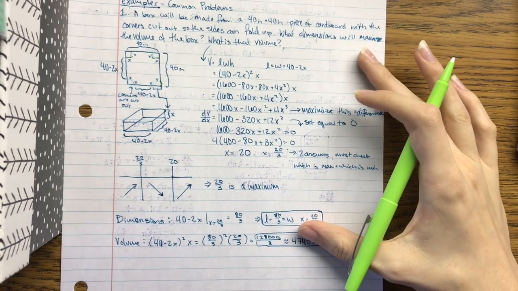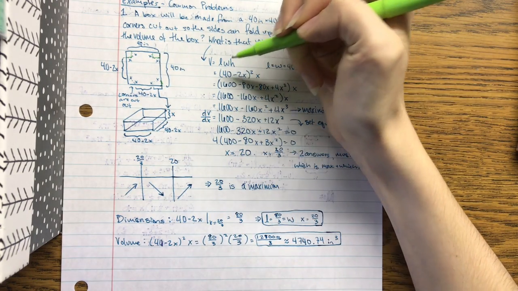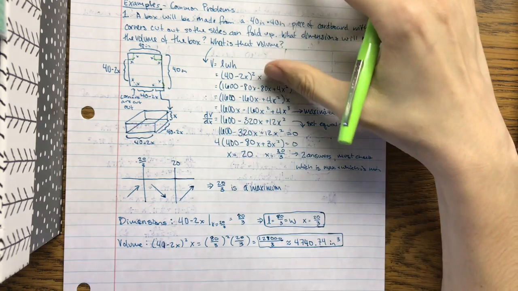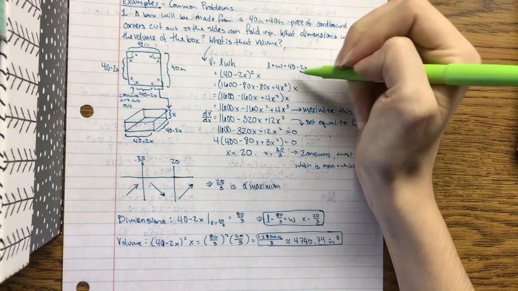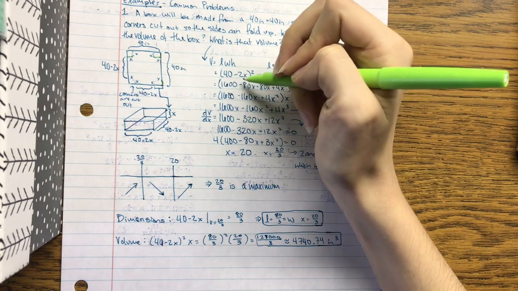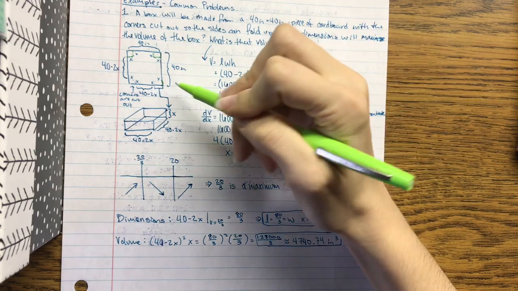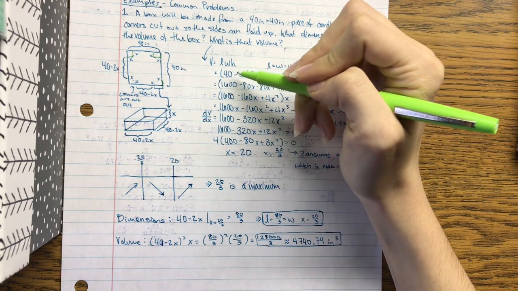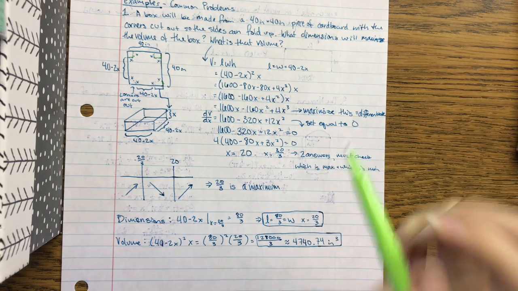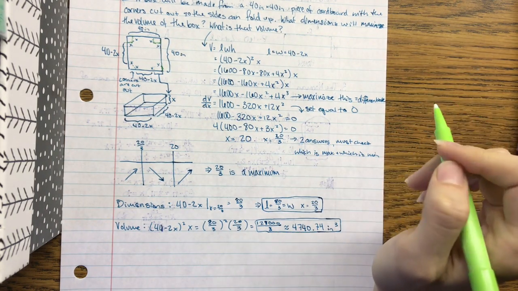So now knowing that, we have our volume, which would be just length times width times height. And if we have the length and the width both equaling 40 minus 2x, we can set those to be (40 minus 2x) squared, since they'll be multiplied by each other. And as previously mentioned, the x will be the height. So this is our volume equation, and I just went and simplified it. And if you want to see that in detail, you can just pause the video here.